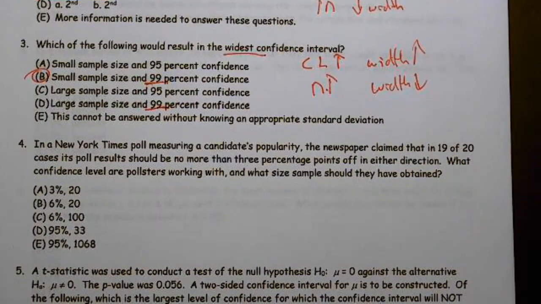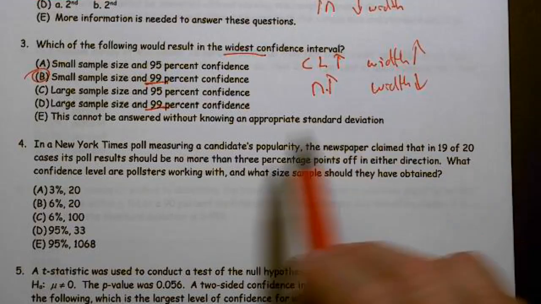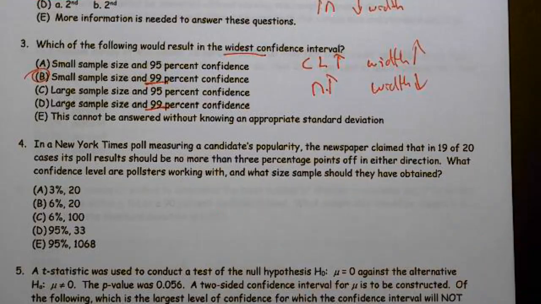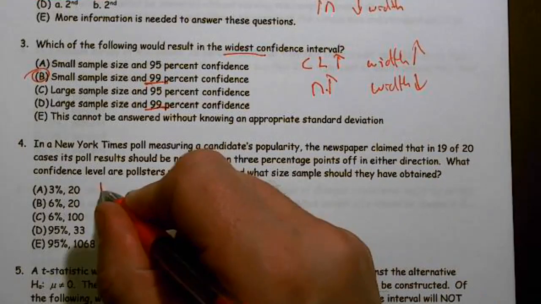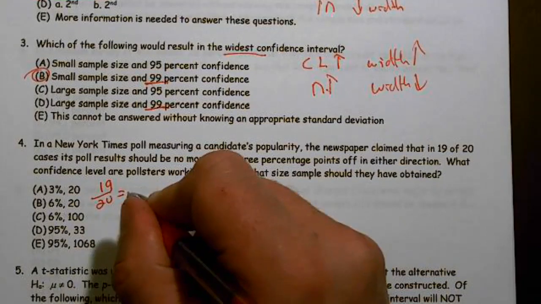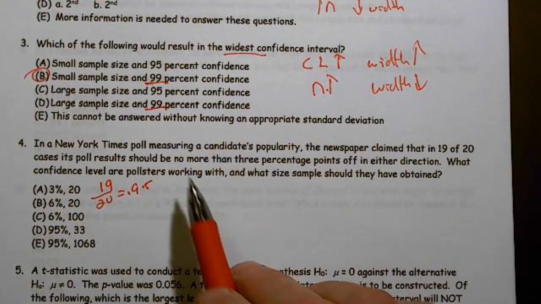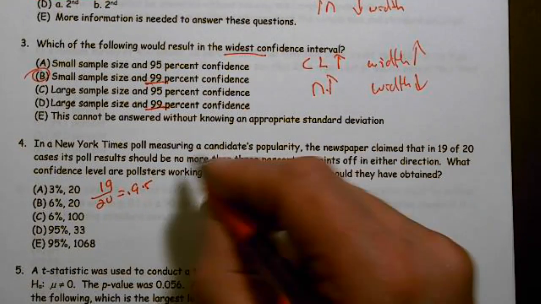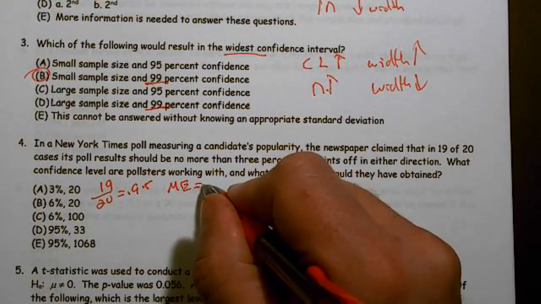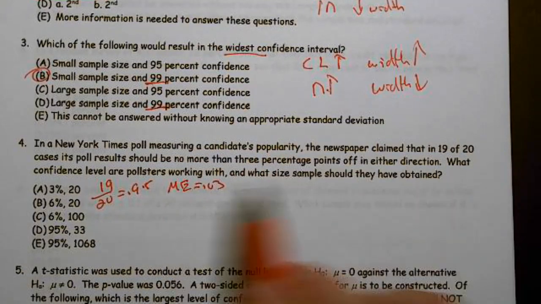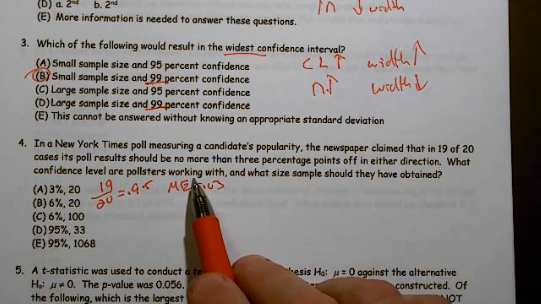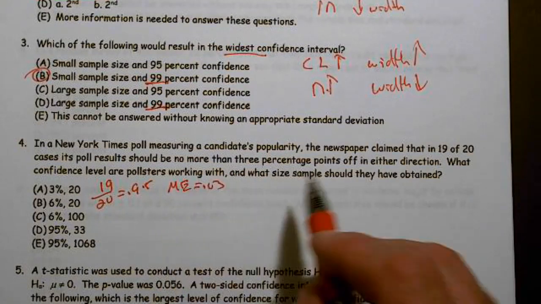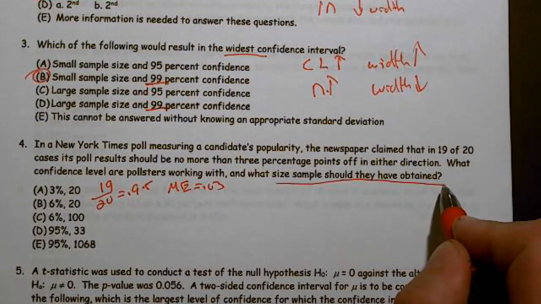In a New York Times poll measuring a candidate's popularity, the newspaper claimed that 19 of 20 cases, so basically in repeated sampling, 19 of 20. Well, what is 19 of 20 if we did this in repeated sampling? 19 divided by 20 is 0.95. All right. And they're saying it would be no more than 3 percentage points off. So they're telling me we have a margin of error equal to 0.03. What confidence level are the pollsters working with, and what size sample should they have obtained?